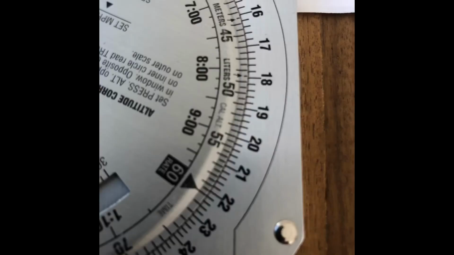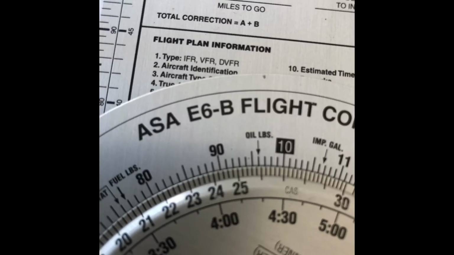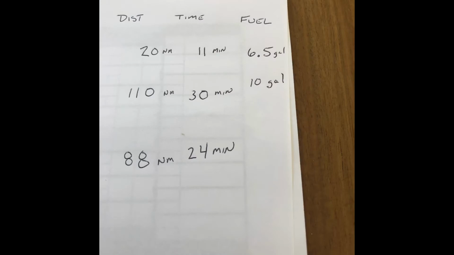So our next leg was at a ground speed of 222 knots, so we'll set that under the triangle. Look for 88 nautical miles on the outside, and we'll notice it's around 23.8, but just for simplicity, we'll round that again up to 24, so we'll say that that leg is 24 minutes.